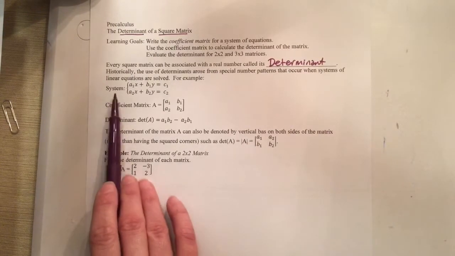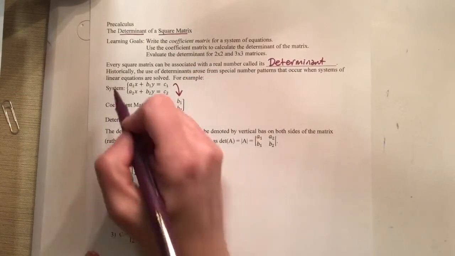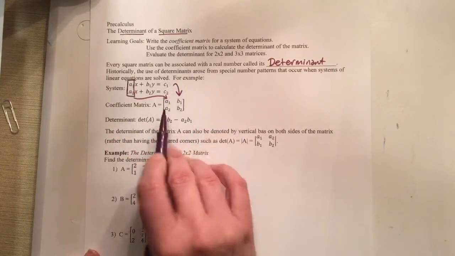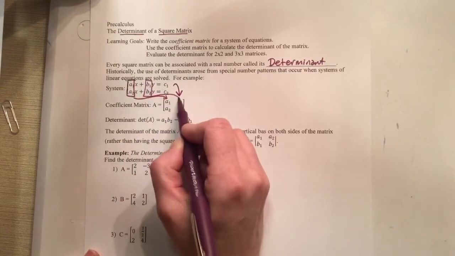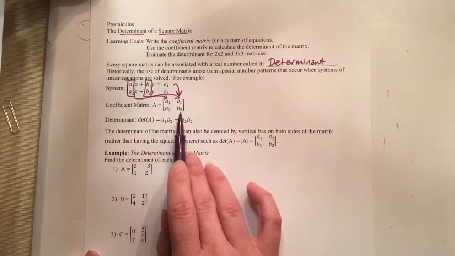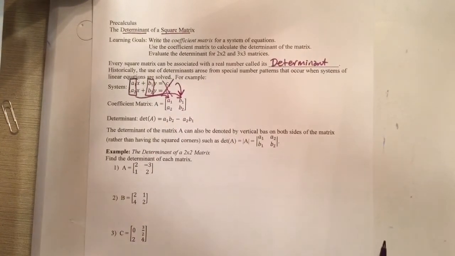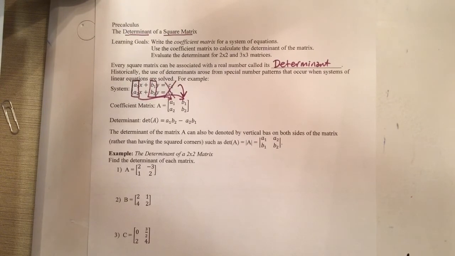What you're doing is taking a system of equations and turning it into what's called a coefficient matrix. Now notice the coefficients for x, the numbers before x, are the first column. The coefficients for y are the second column. Now it's different than an augmented matrix. You do not include your solutions when you are creating the coefficient matrix.